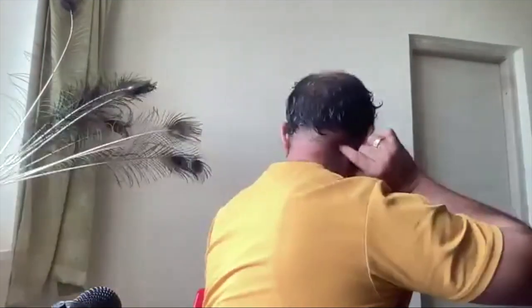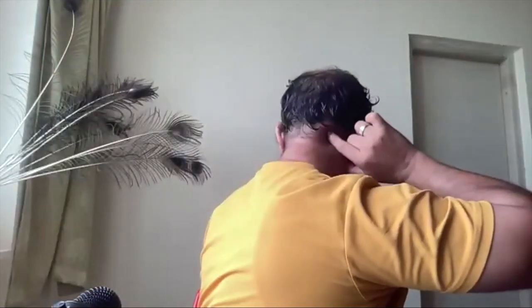So this is the sternocleidomastoid muscle. On the back side of the sternocleidomastoid muscle, we can see this point. This is gallbladder 20.